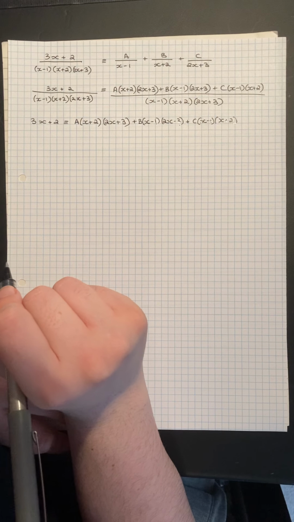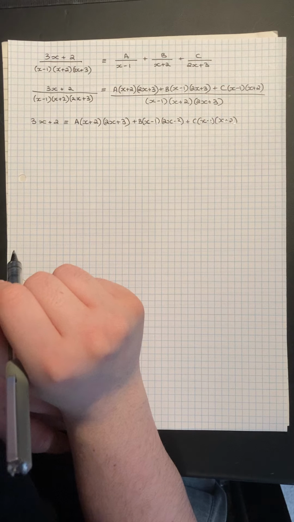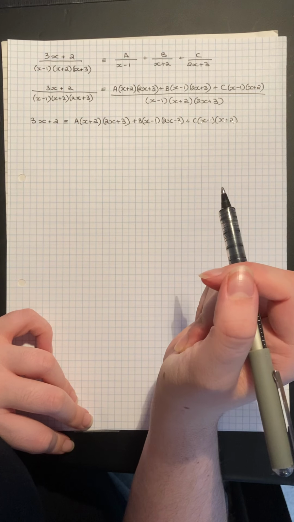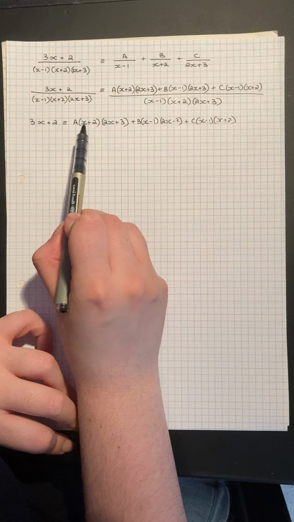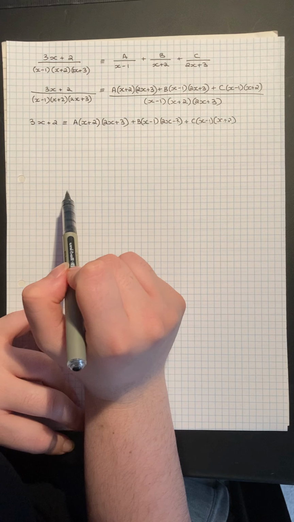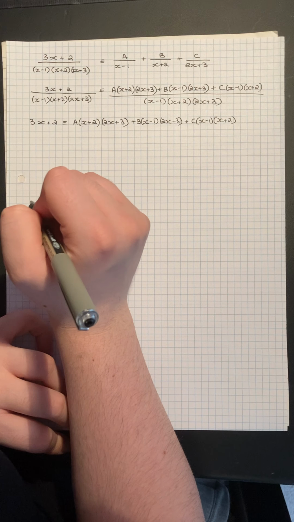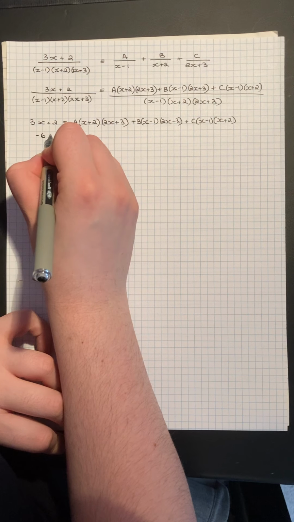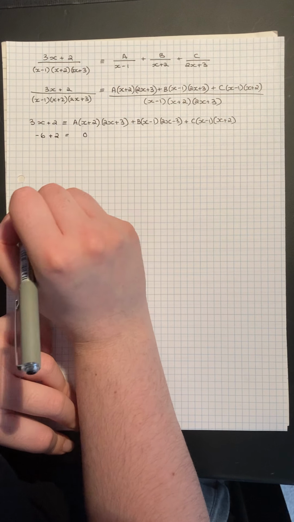Alright, so now what we want to do is try and substitute in some strategic values which will allow some of the terms to disappear. So the first value I'm going to substitute in is negative 2, because I want this bracket to disappear. So if I substitute in negative 2, I get 3 times negative 2, which is negative 6 plus 2, and that will become 0.